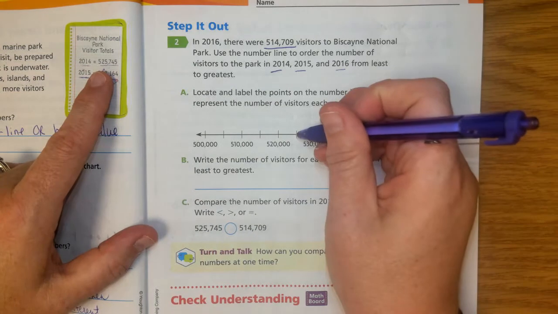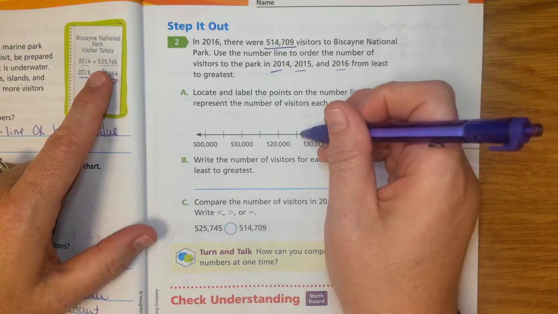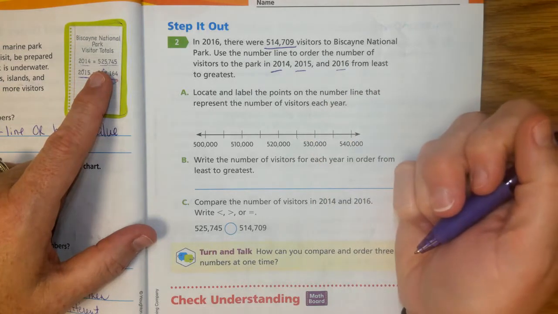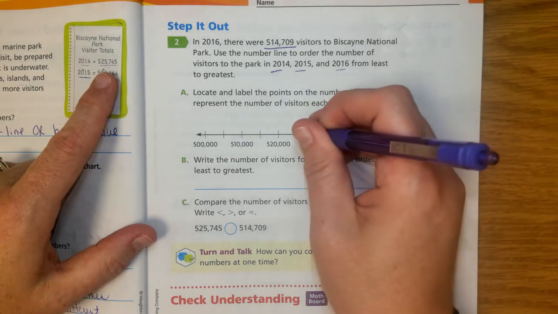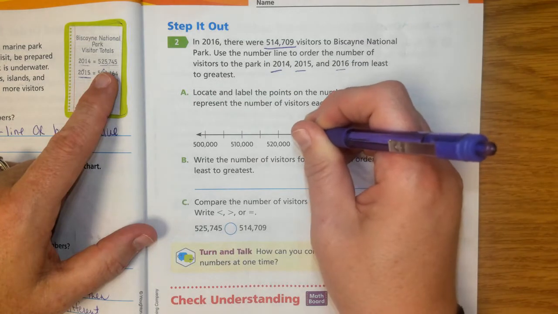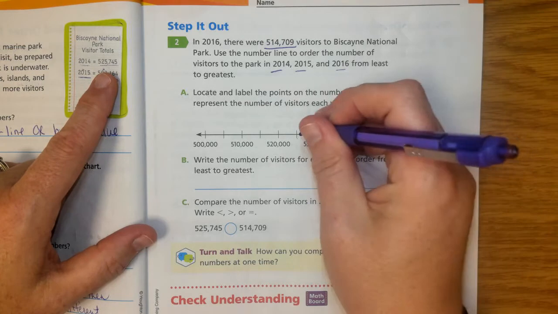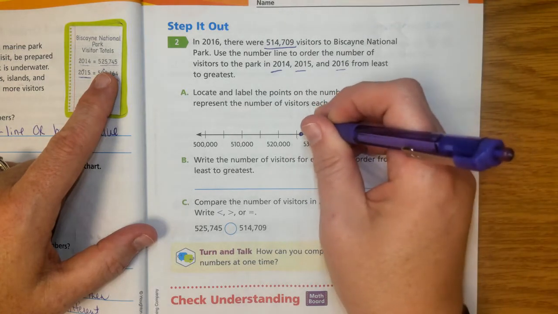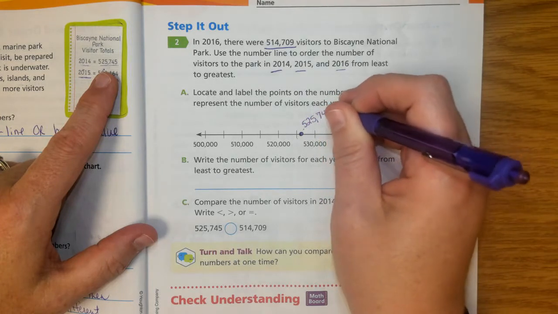Notice, what is my number here? 525,745. So am I going to be less than 525,000 or more than 525,000? I hope you're thinking more than. So I'm going to go on this side of 525,000. I'm going to go to the right, but I'm not quite at 530,000. So this is 525,745.